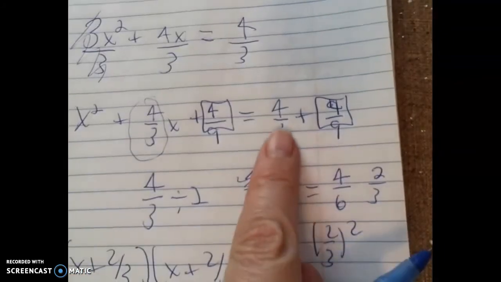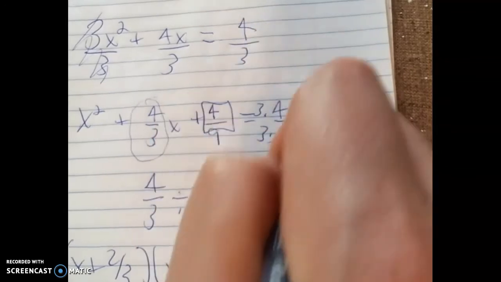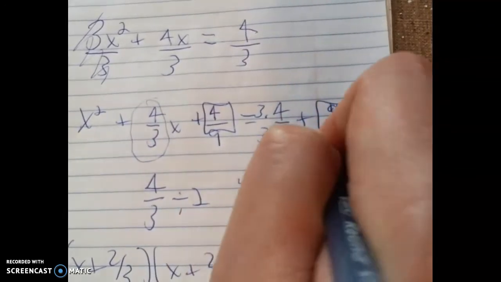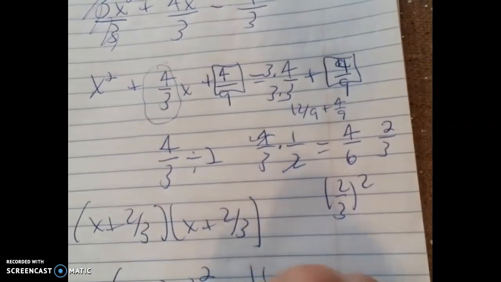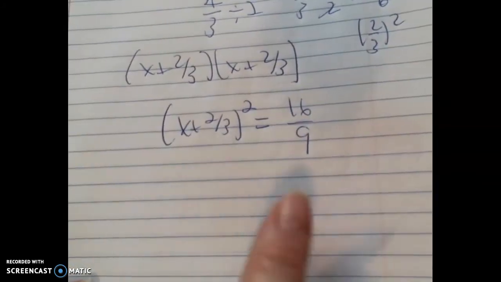And then what do I have over here? 4/3 and 4/9. I'm going to get a common denominator here. Was that 12/9 and 4/9 is what? 16/9. And it should be something that has a nice square root. You know what I mean? It should work that way.